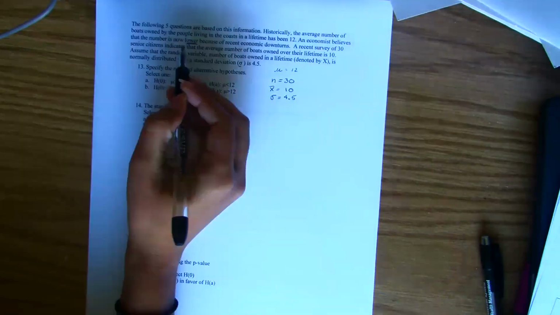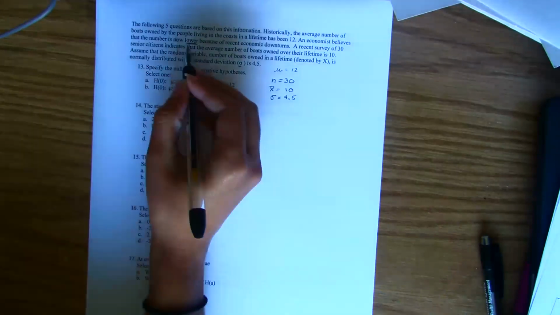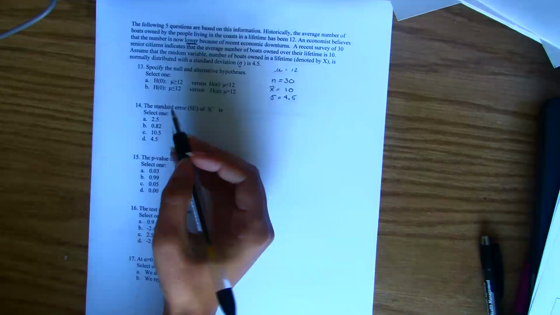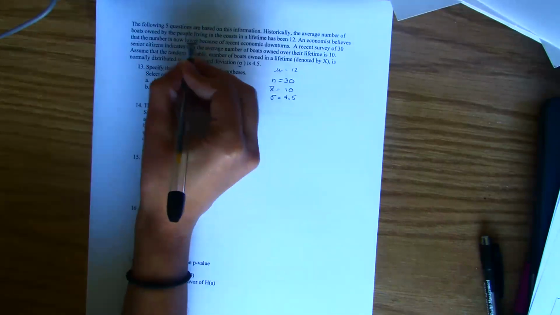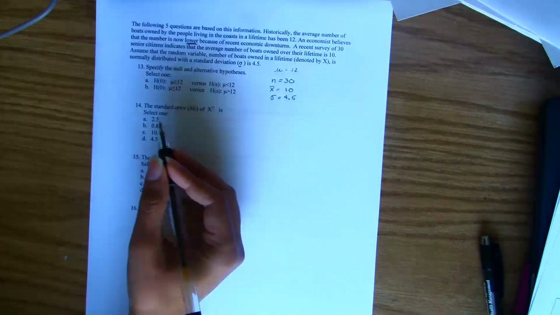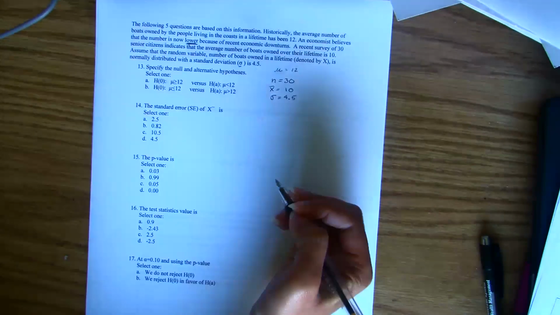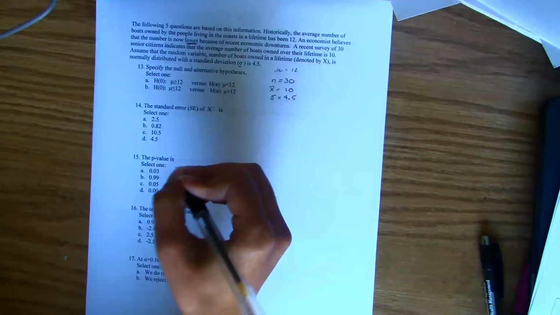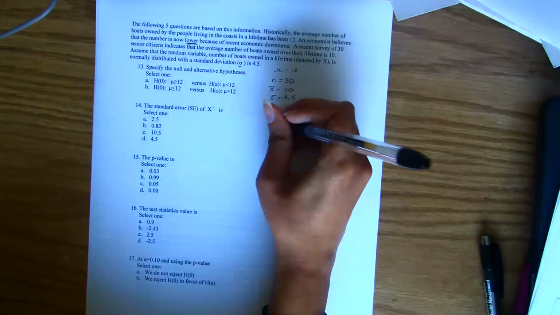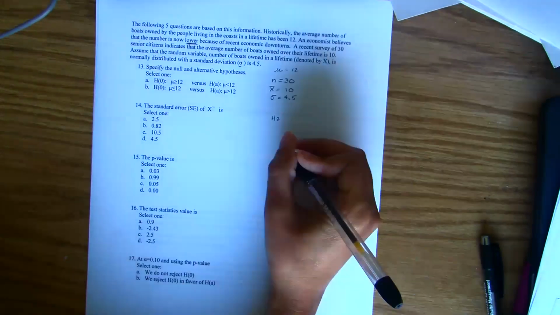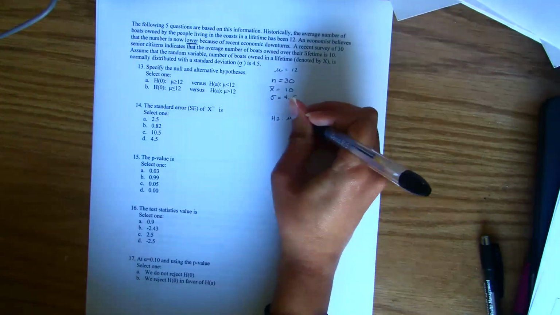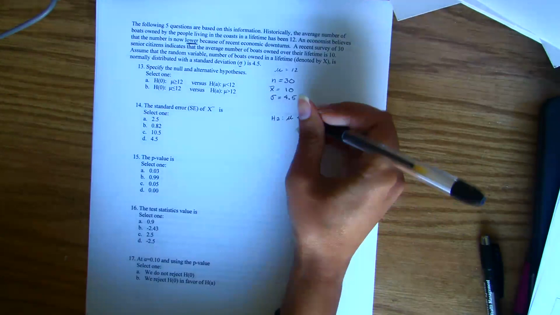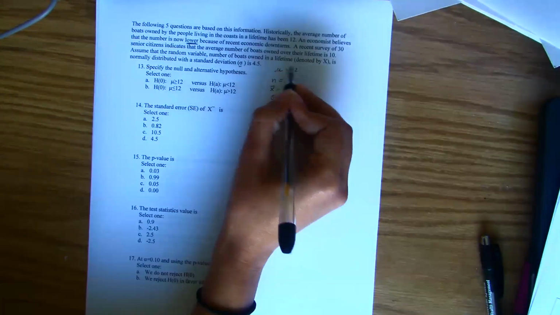Remember how I said in a previous video that typically in these problems, we are given the alternative hypothesis. So right here, this keyword that I underlined, lower, means that our alternative hypothesis is going to be less than, because less than equals lower. So that means our HA is going to be mu is less than 12, right? Because our mu is 12.